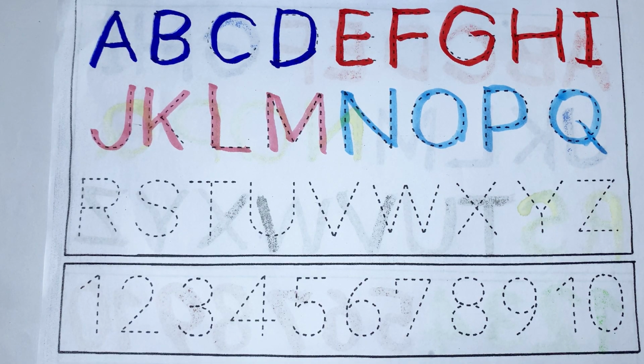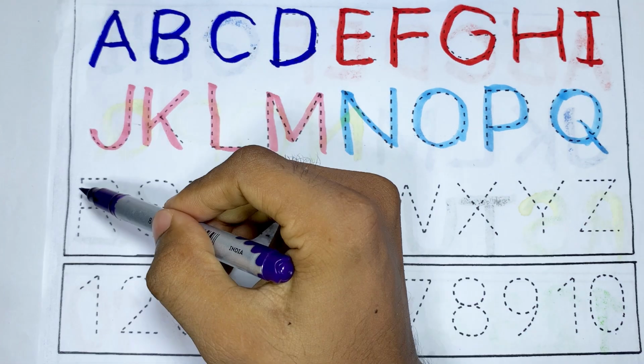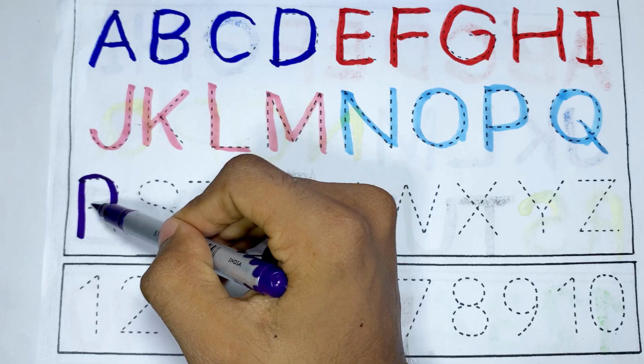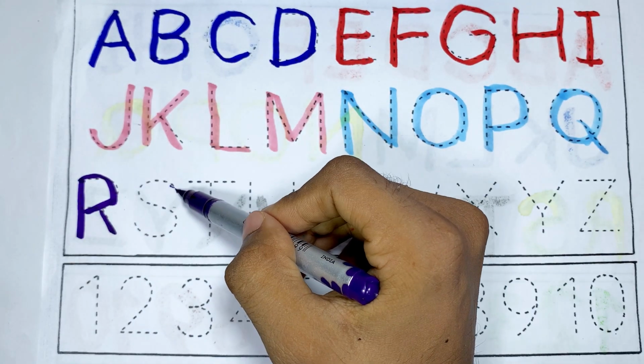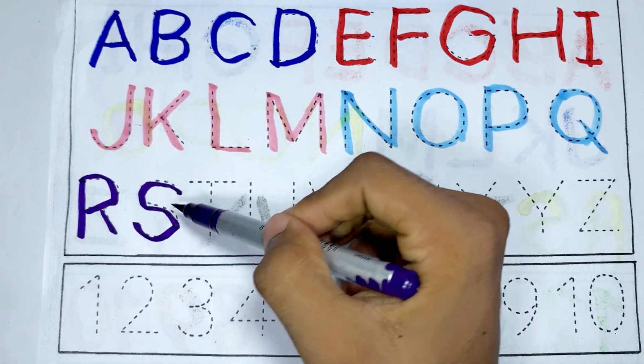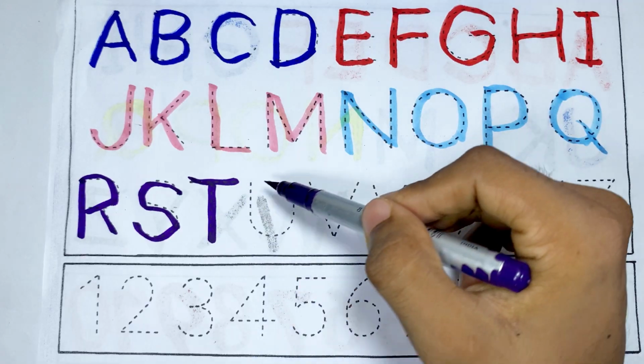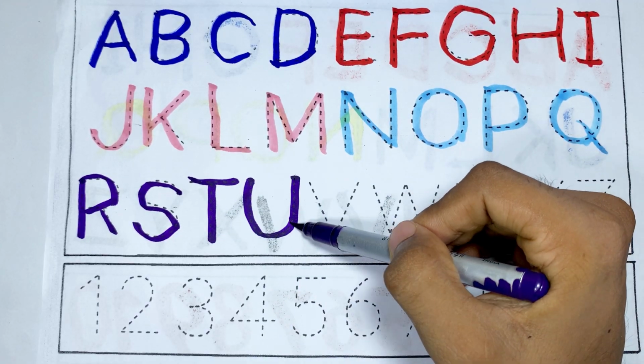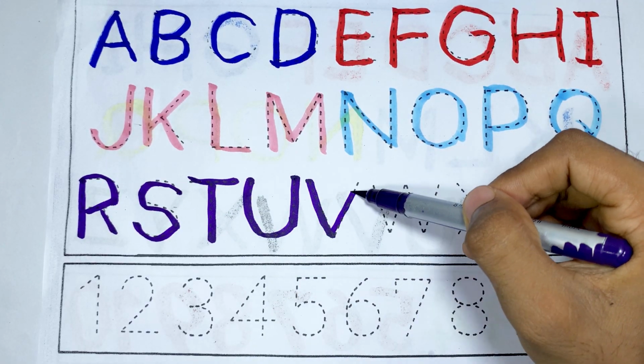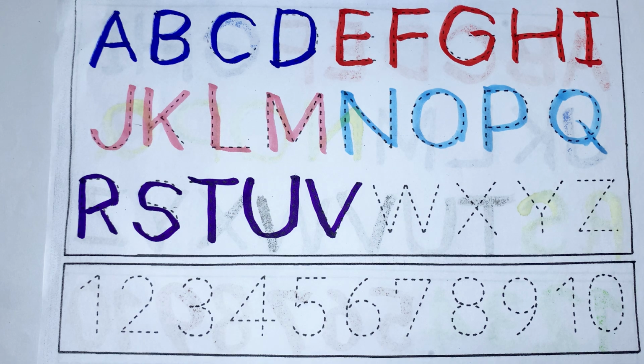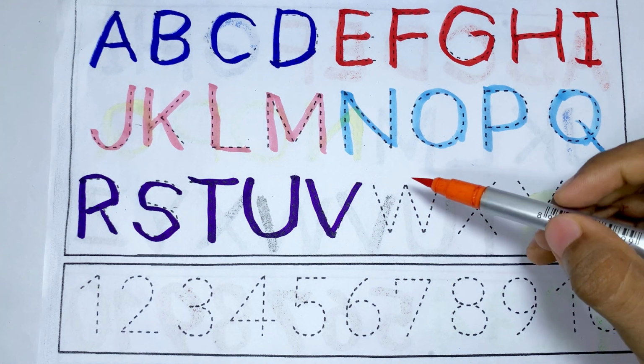Kids, now you draw R, the alphabets of R. R for rose, S for sun, T for teacher, U for umbrella, V for van. Kids, now you draw W, the alphabets of W.